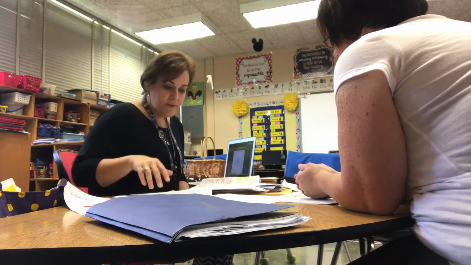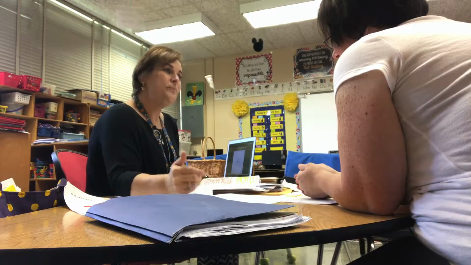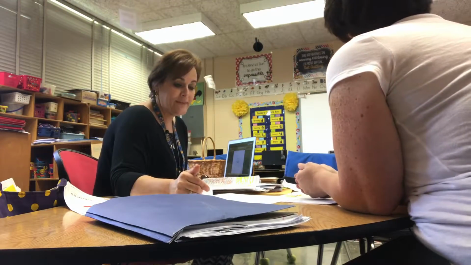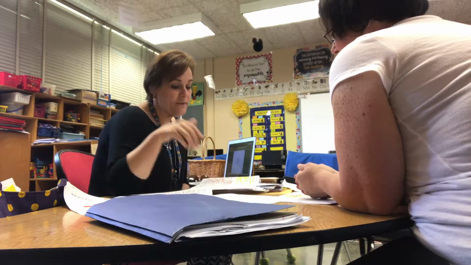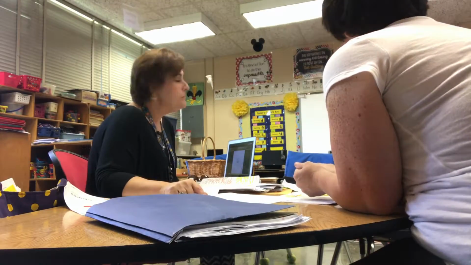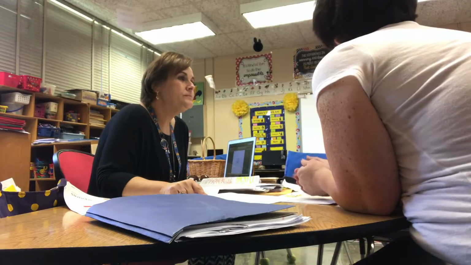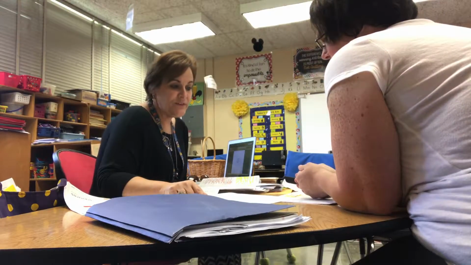Okay, so I was wondering if you would be willing to pick a standard, and there are some listed on the board that are current standards, so that we could find some sub-objectives together and work on some questions to help us unpack those. I can ask and answer questions about a text.